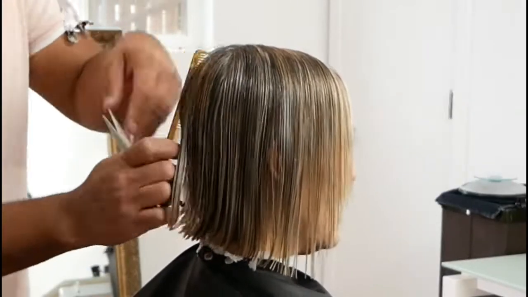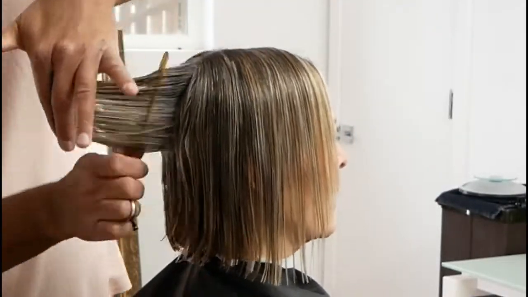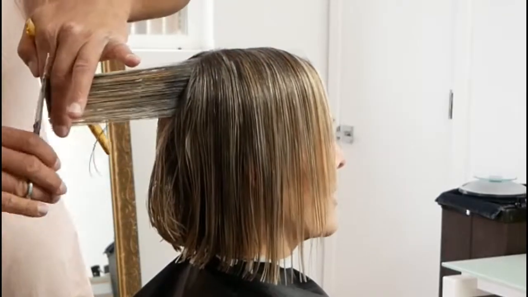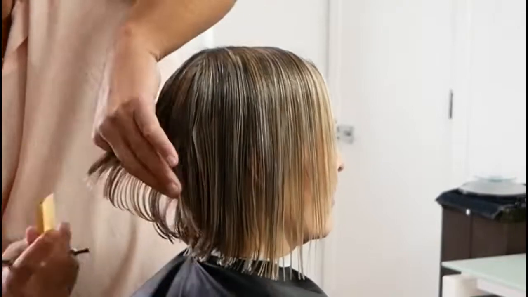Alright, so now that the outline is complete, it is now time to cut the layers. You can see I've got a center section in the middle of the back, combing that hair straight back, letting the outline drop out of my fingers, and I'm basically going ahead and cutting that layer.